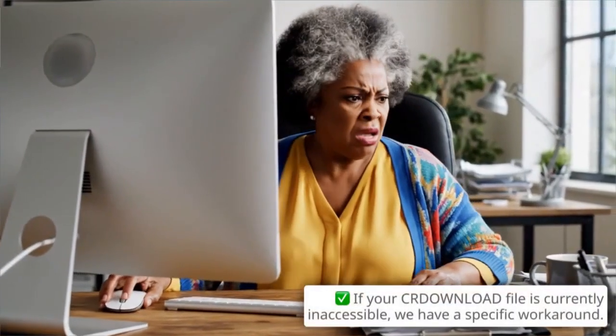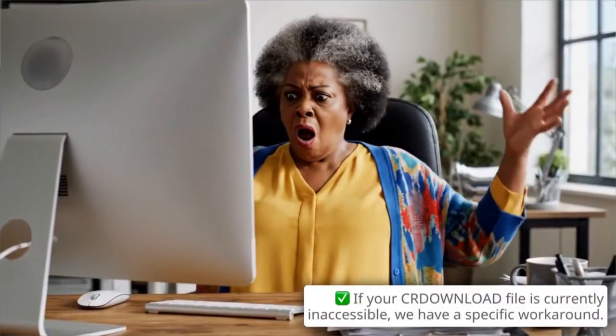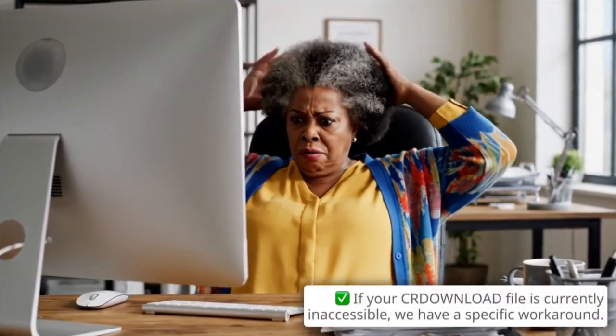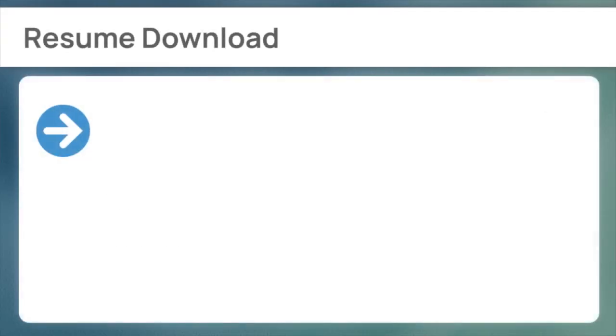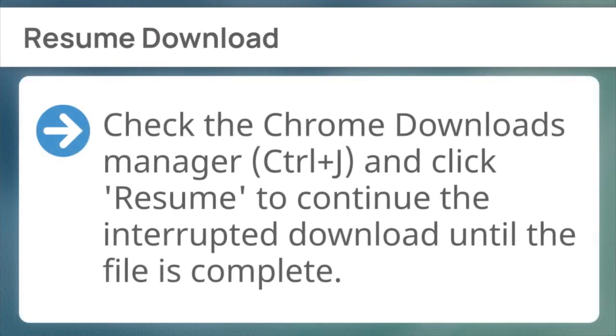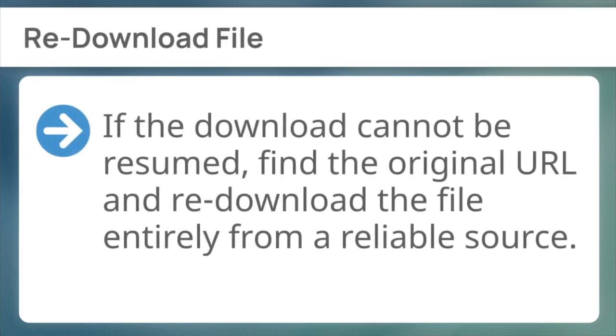If the CR download file is still stubborn, look for one of these 3 basic errors. Use this quick reference list to check them now. First, Resume Download. Check the Chrome Downloads Manager, find the paused download, and click Resume to continue the interrupted download until the file is complete. Next, Re-download file. If the download cannot be resumed, find the original URL and re-download the file entirely from a reliable source.